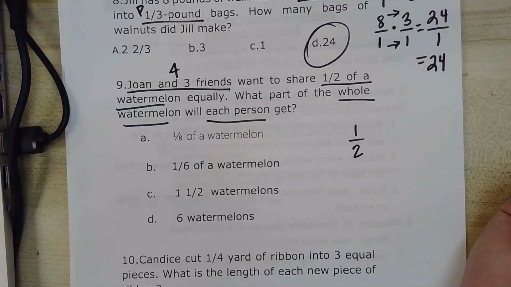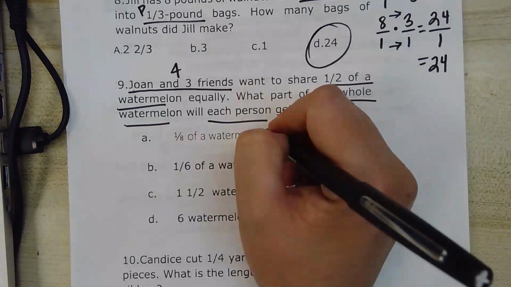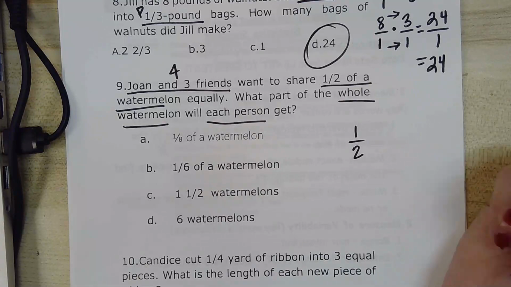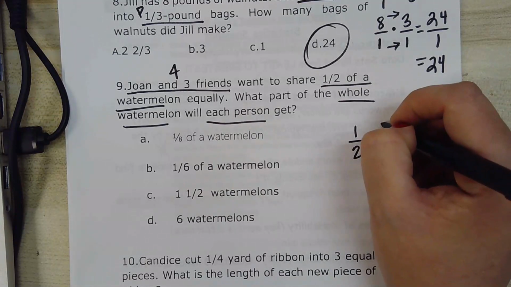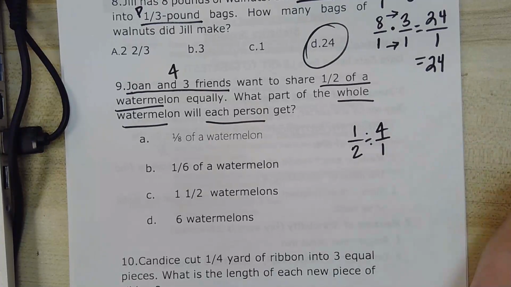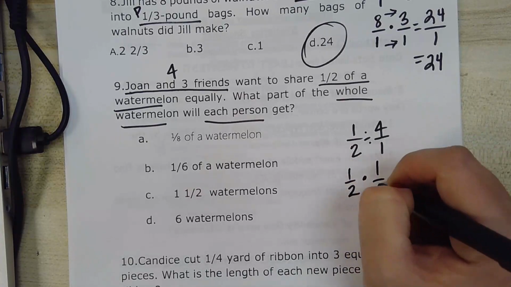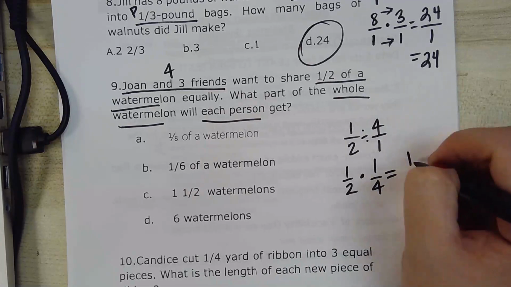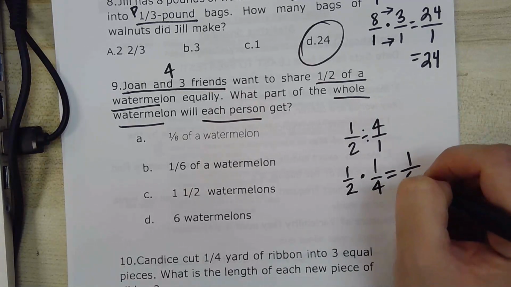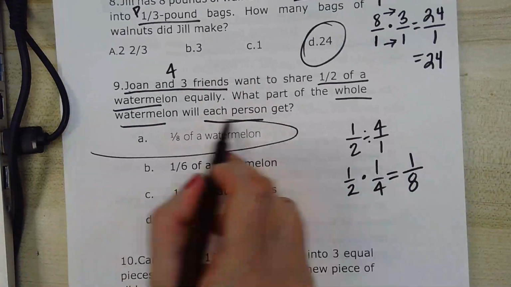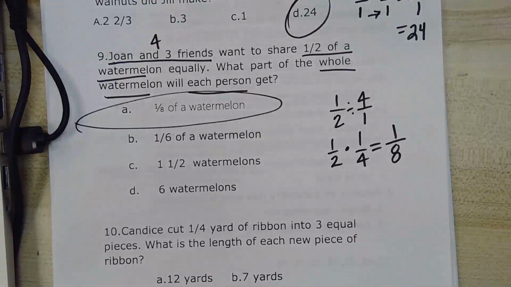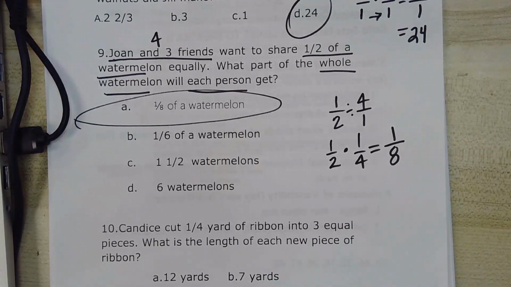Half is my whole. And then each person is what? It's going to be 4 over 1, because each person is my part. Each is your what? Part. Now I keep, switch, and flip, keep, change, rearrange, multiply straight across, and I get 1/8. They put 1/6 there to see if you would add 2 and 4. All right.